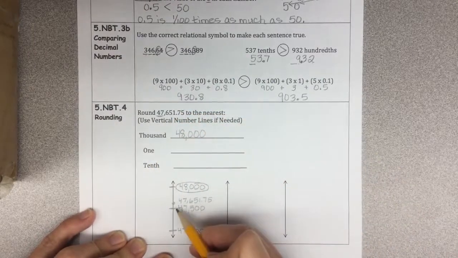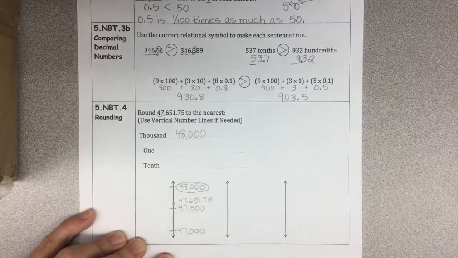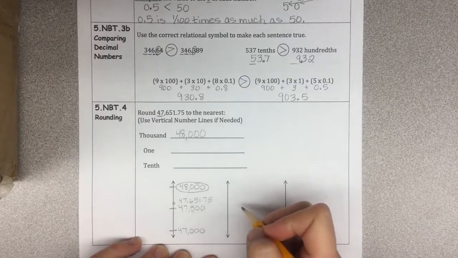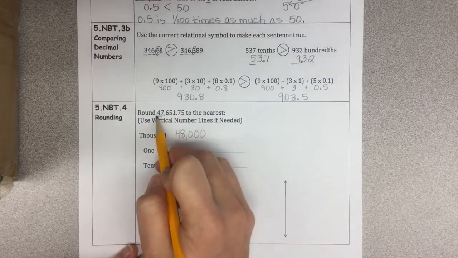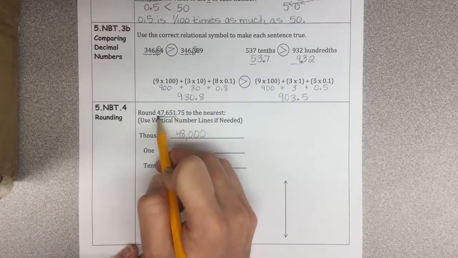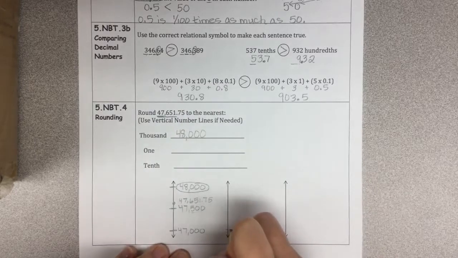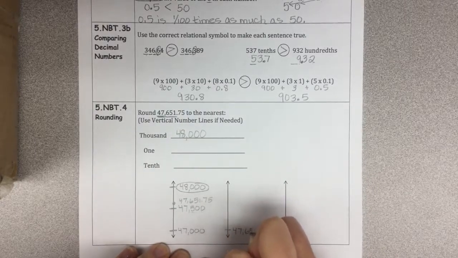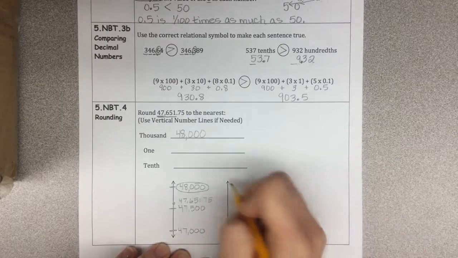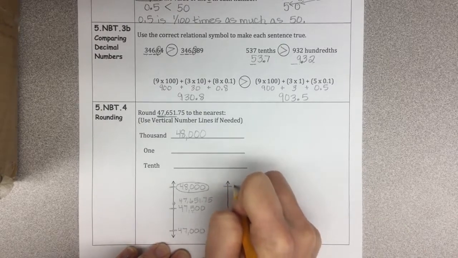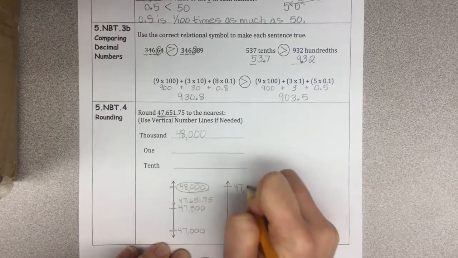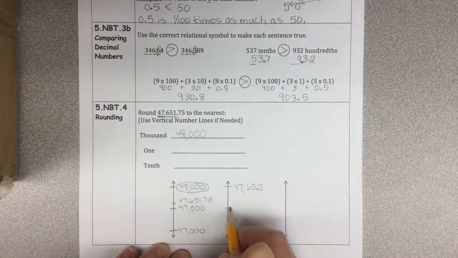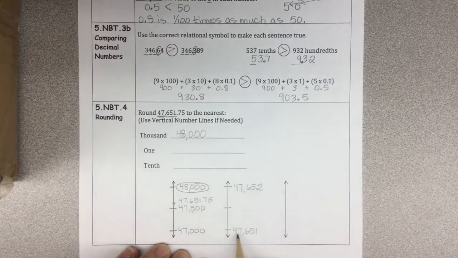Any number that was below the midpoint would round down. This time I'm rounding to the nearest ones place. So I'm going to go all the way out to the ones and determine how many ones make up my number now. I'm at 47,651. If I add another 1, my number would be 47,652.